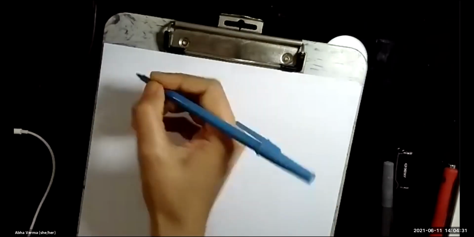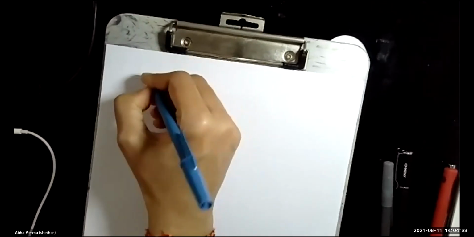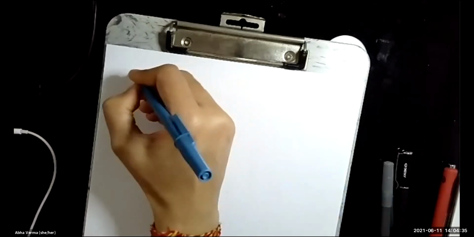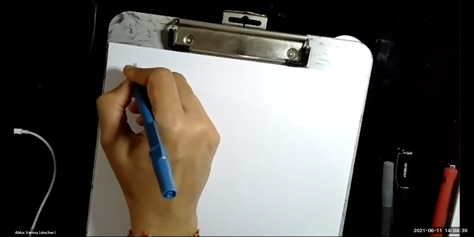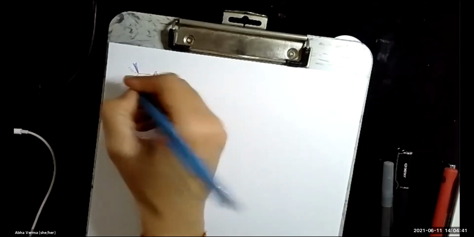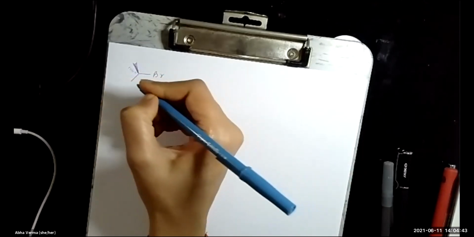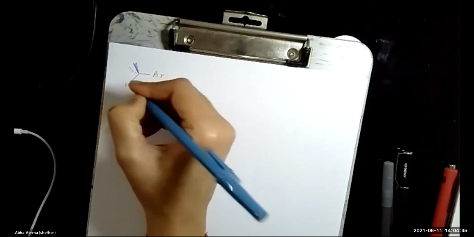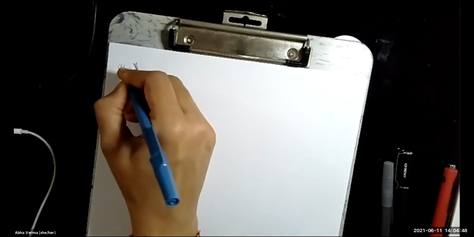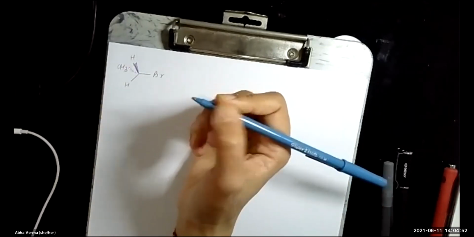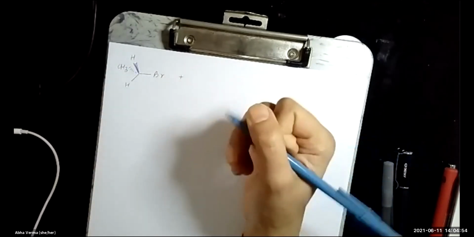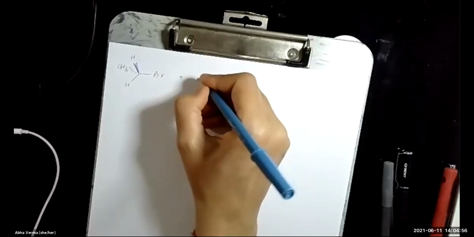Br, or the leaving group, as we say. So let me draw this with a wedge and dashes. I have, let's say, a hydrogen here, a methyl here, and a hydrogen here also. And I'm going to attack with what? NH2.